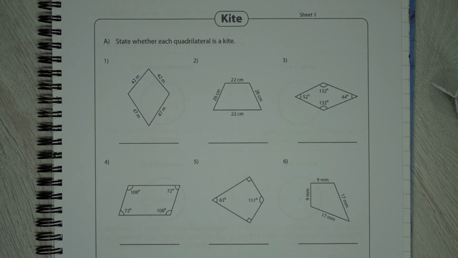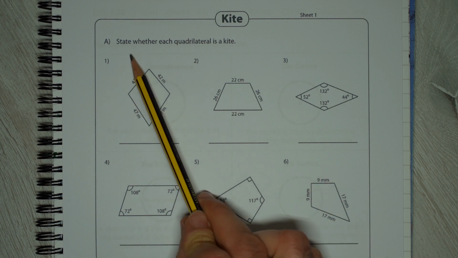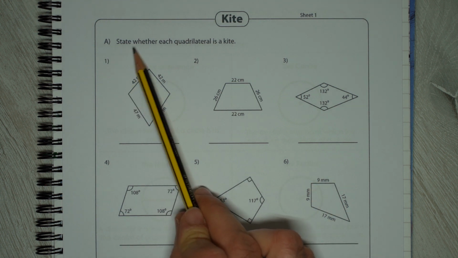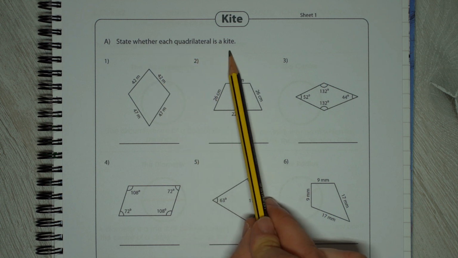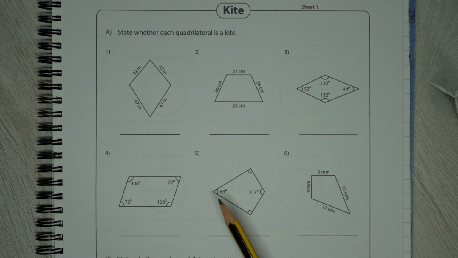Page 4. You have also two exercises on the kite, of course. Exercise A. State whether each quadrilateral is a kite. So again, you need to check these quadrilaterals. If they are a kite, just write yes underneath the kites. If they are not a kite, just write no.